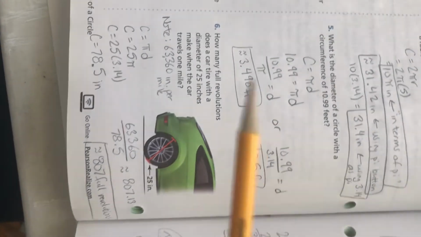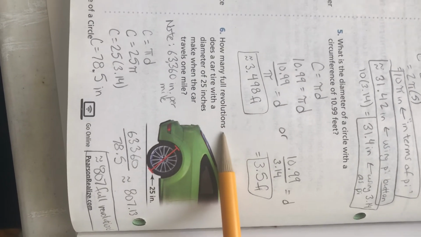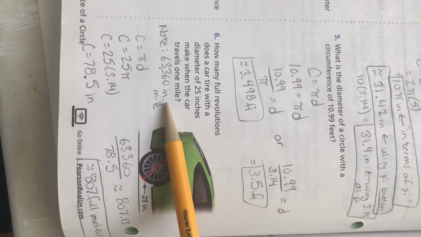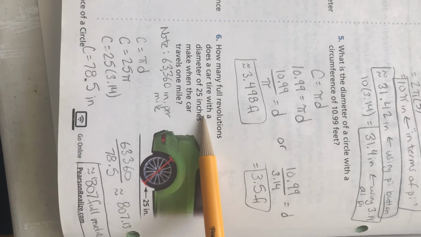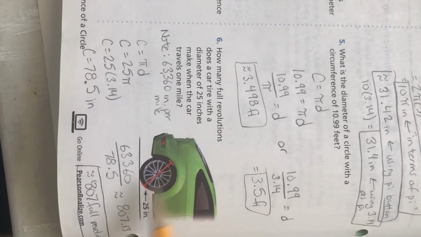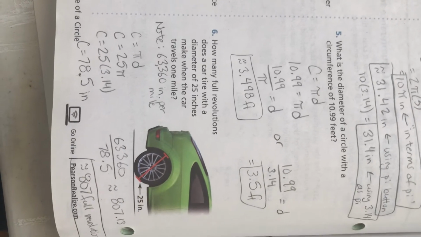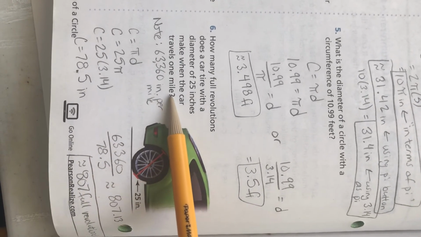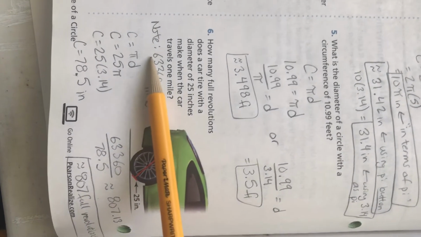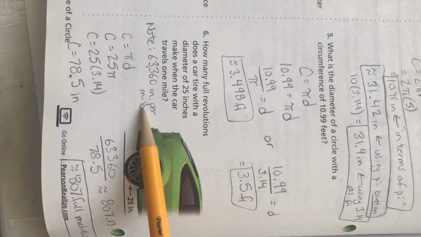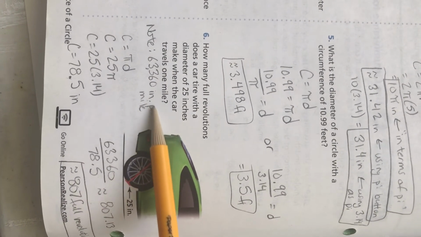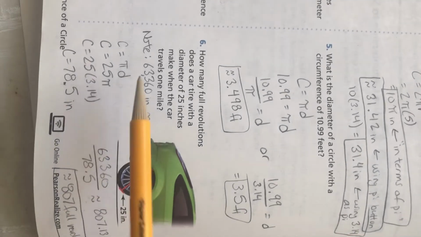Okay. And then here's the revolutions that we talked about. And this one has an extra step. We're going from 25 inches of diameter to a mile. So I looked it up. There's no shame in that. I went to Google and I said, how many inches are in a mile? 63,360 inches per mile. So that's going to come into play here towards the end of the problem.